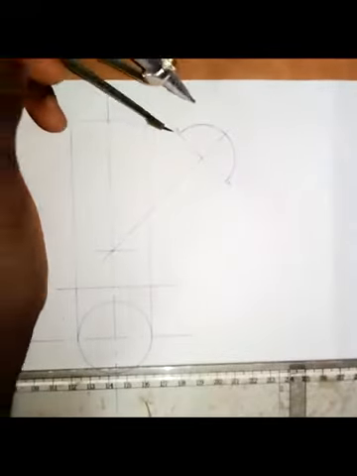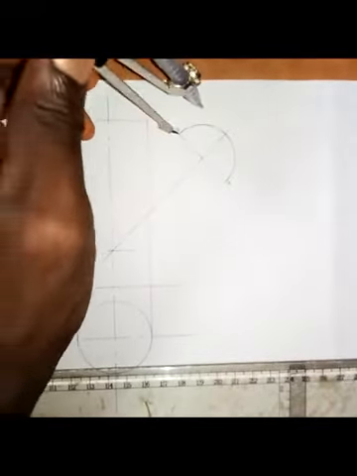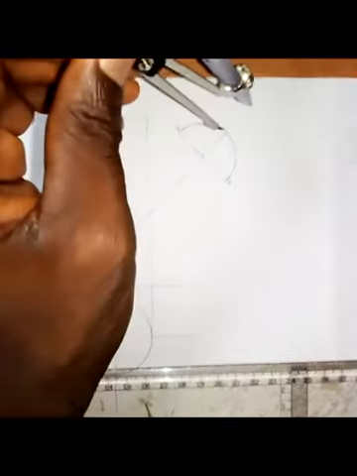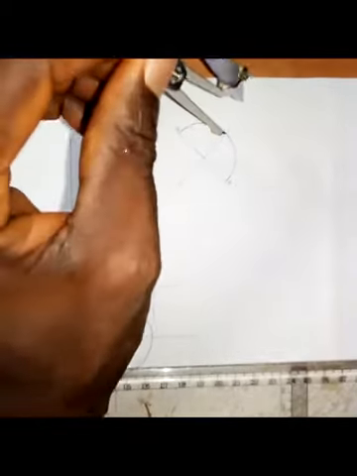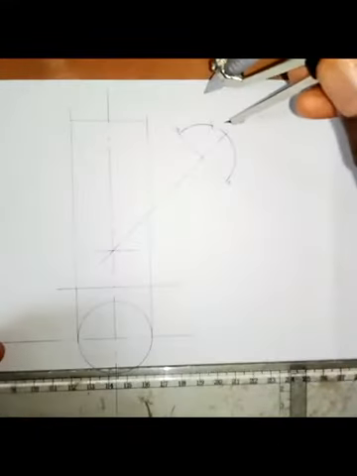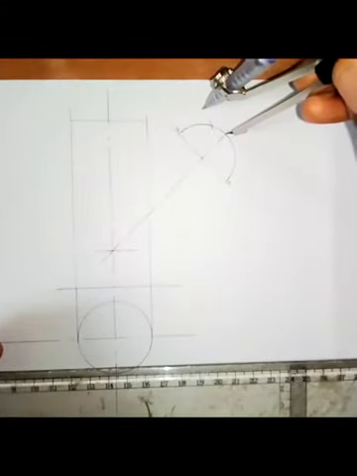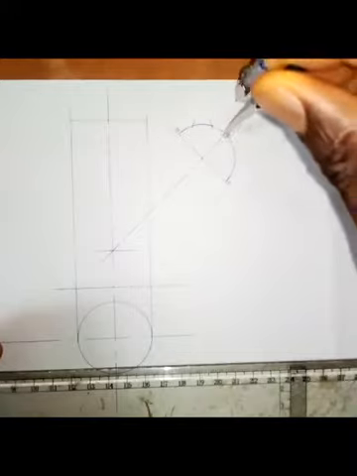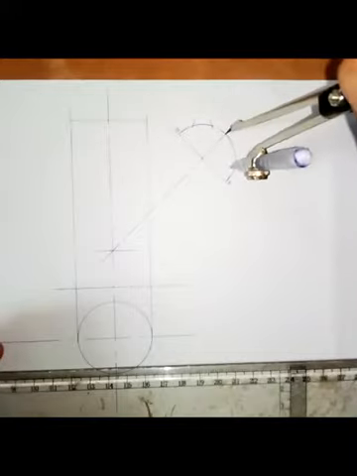Okay. So I put my compass at this point and make an arc here. Then I put it at this point here and make an arc here, and then an arc here.